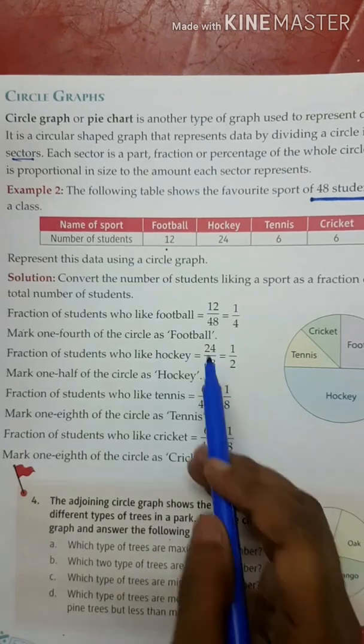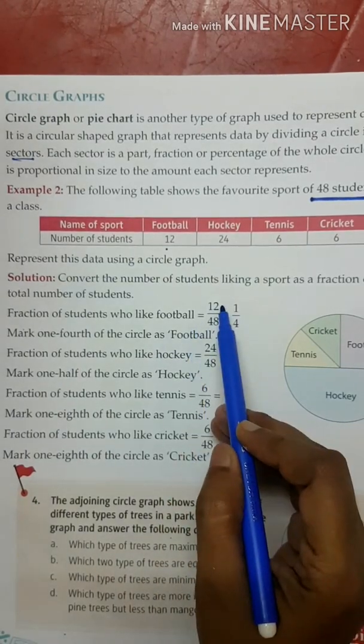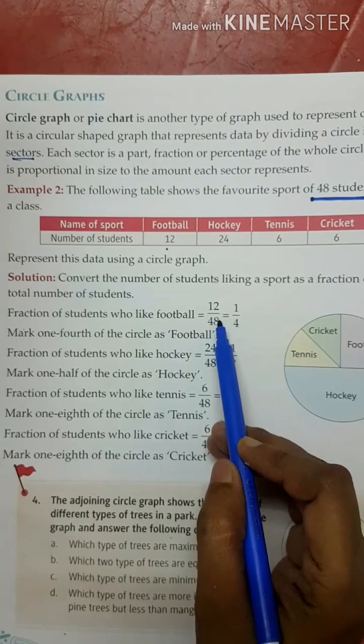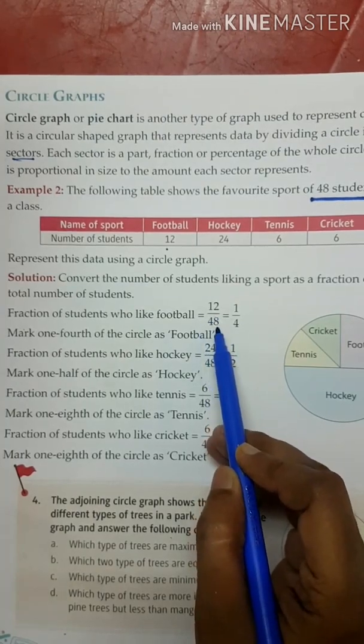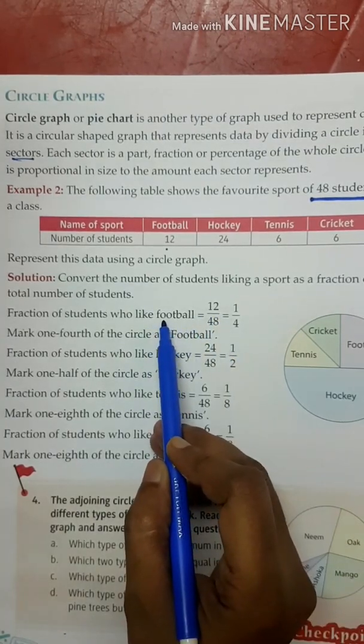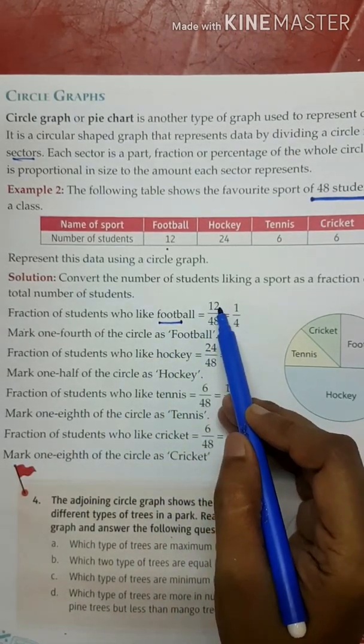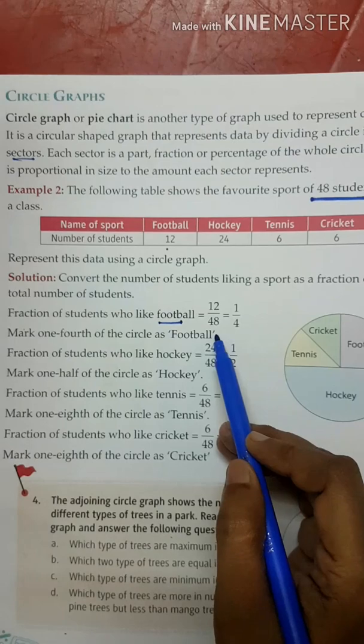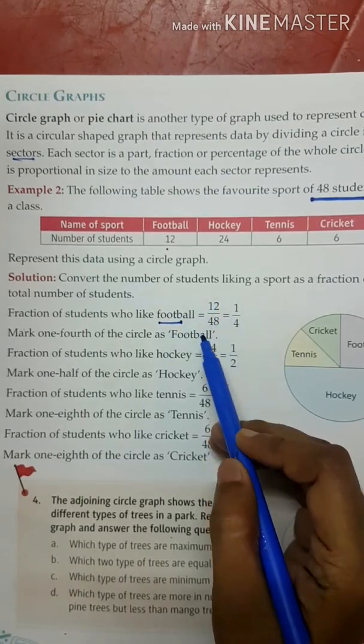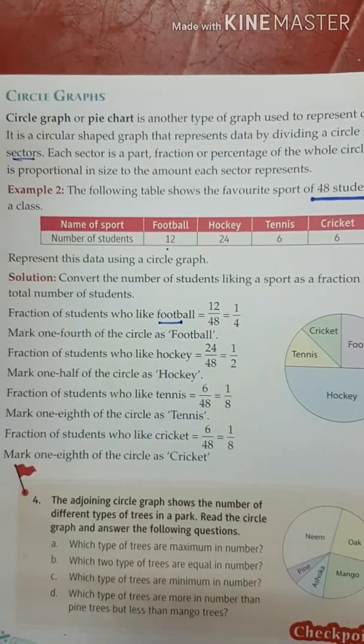So this is 12 by 48, where 48 is the total number of students and 12 is those who like the sport football. If you simplify this, you know the 12 table, right? How many times in the 12 table will 48 come?